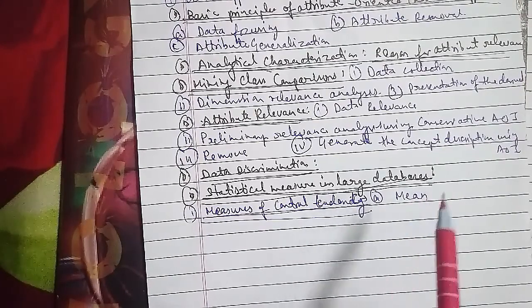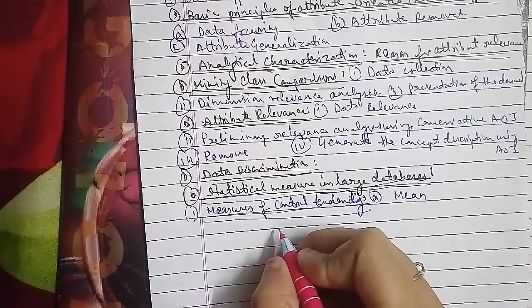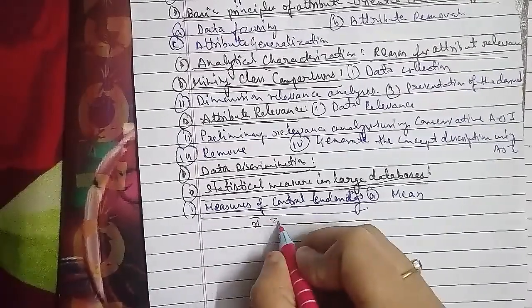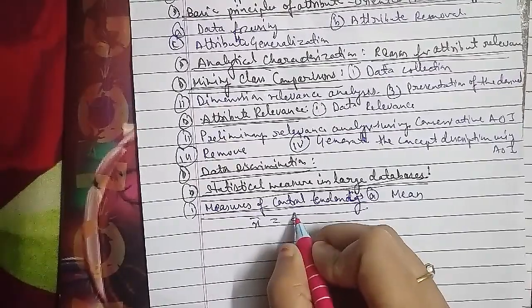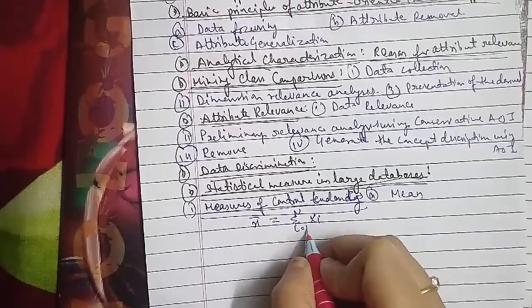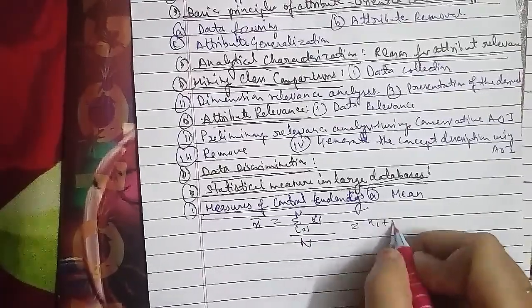The mean of the set of values is represented as x bar equals the sum of xi for i equals 1 to n, divided by n, which is (x1 + x2 + x3 + ... + xn) / n.